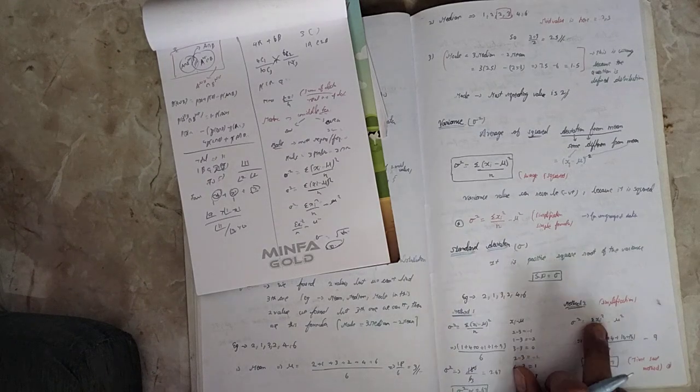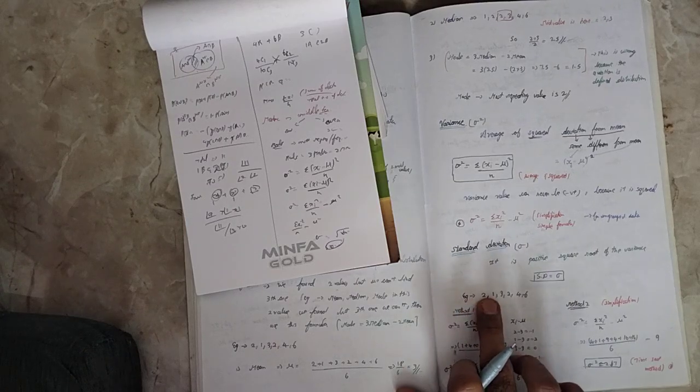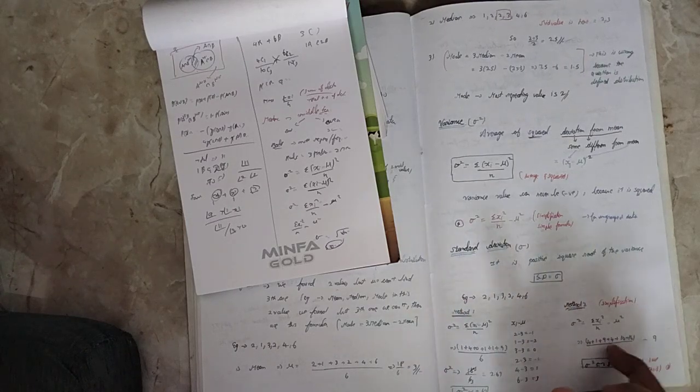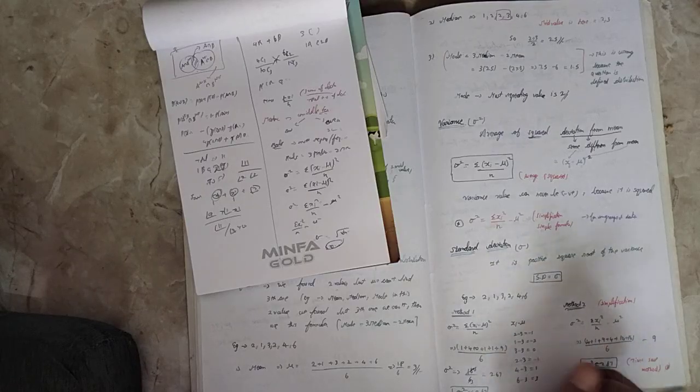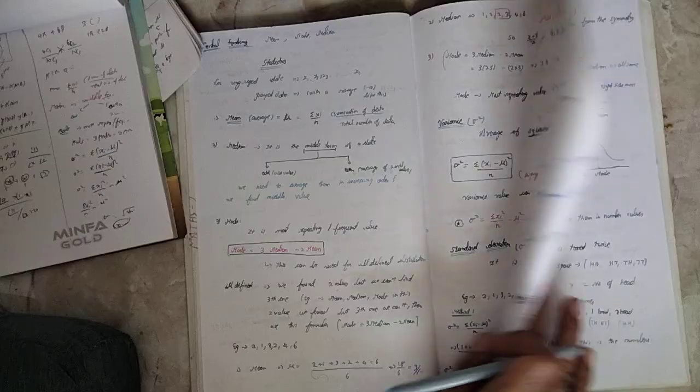Or else we can also do it like this. Summation of x square minus mu square. X square means 2 square, 1 square, 3 square like that. Put in each and every time square minus 9 divided by 6. Okay, we get the standard deviation. It means variance. So root of variance is standard deviation.